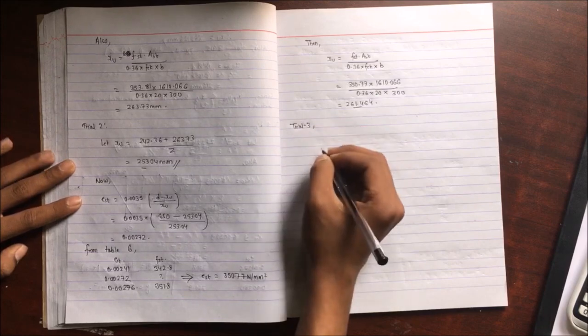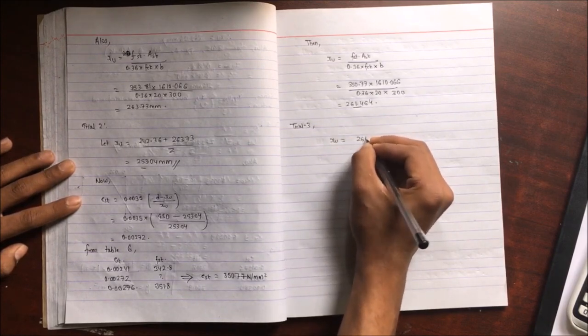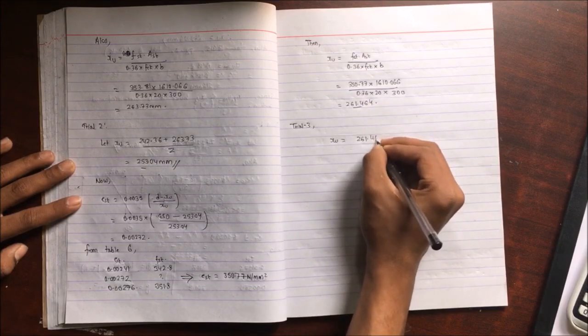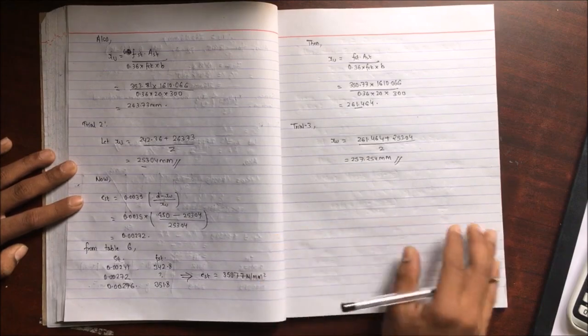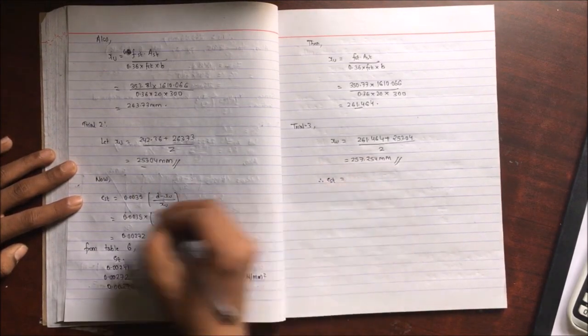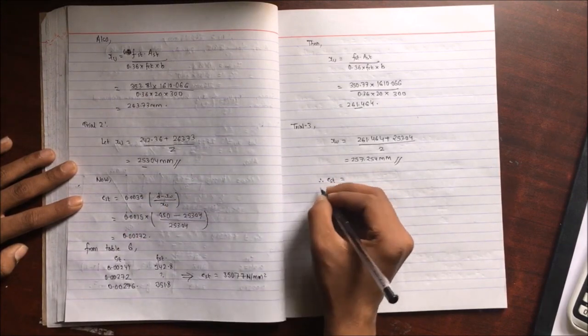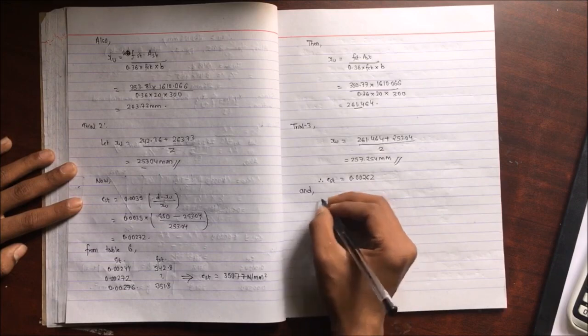So again XU is equal to the previously assumed value plus calculated value divided by 2, that is average value. So it comes to be 257.254 mm. Now ESC, which can be calculated by using 0.0035 into D minus XU divided by XU, we get as 0.00262.